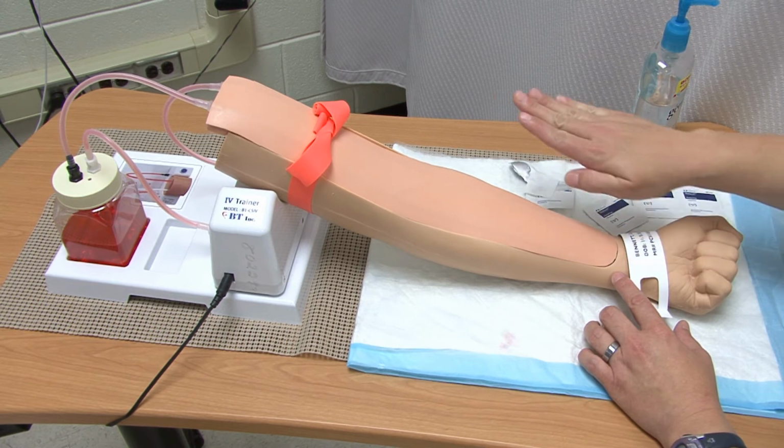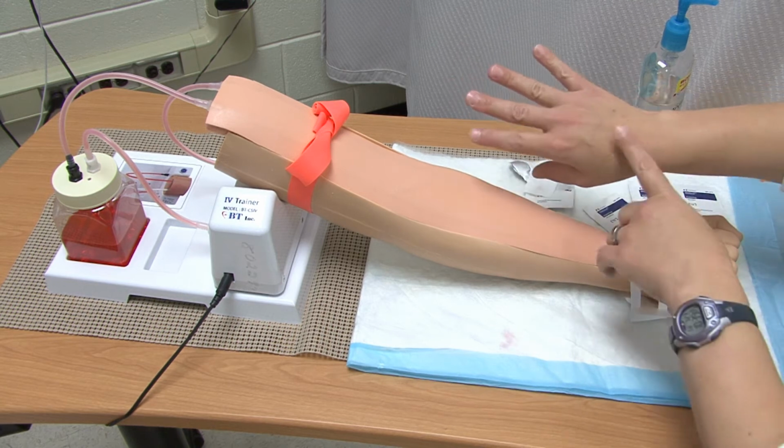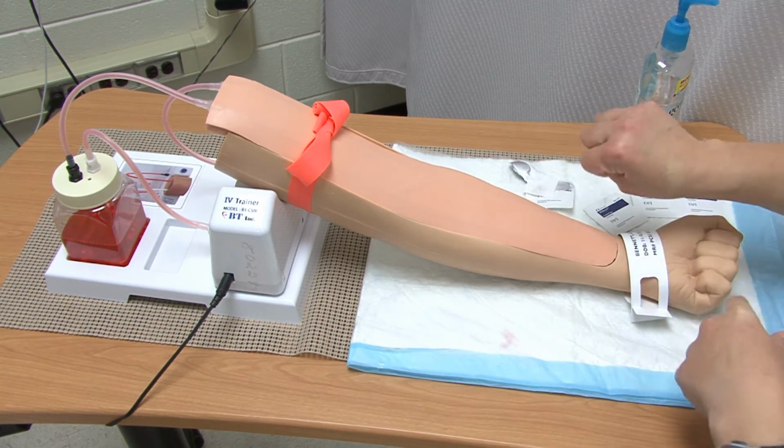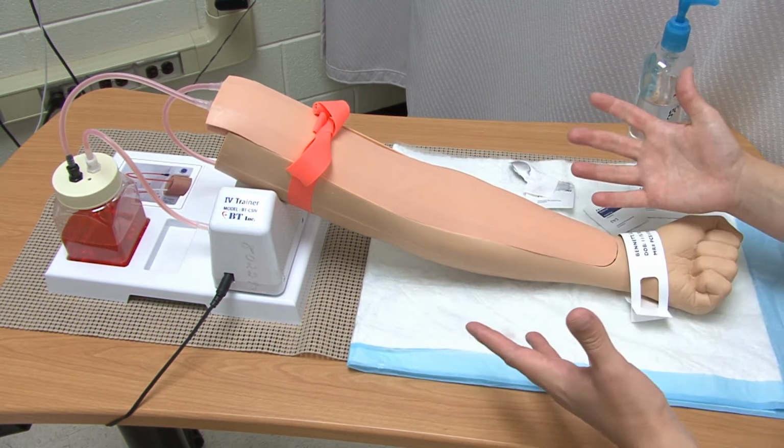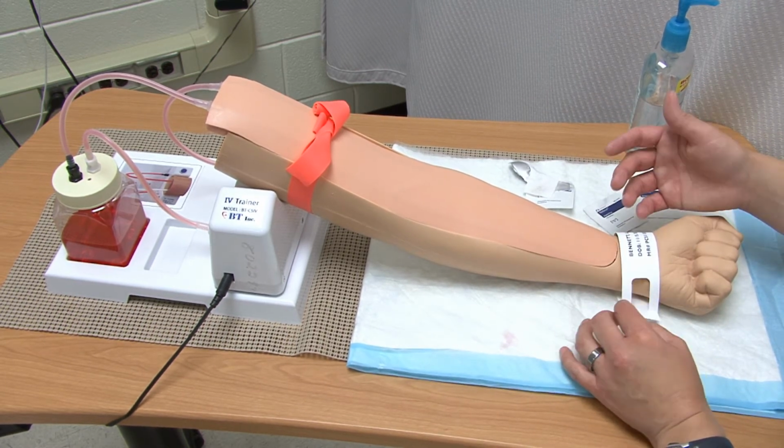Anytime you're looking, you always want to start from the patient's hand and work your way up. Lots of people don't like the IVs in the hands, and you also have to remember that it might require a smaller gauge. But it depends, like I said, on the purpose and your patient's wishes.